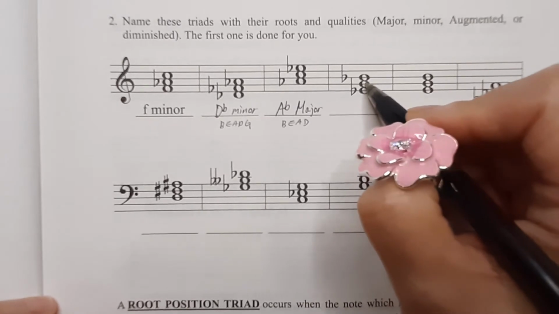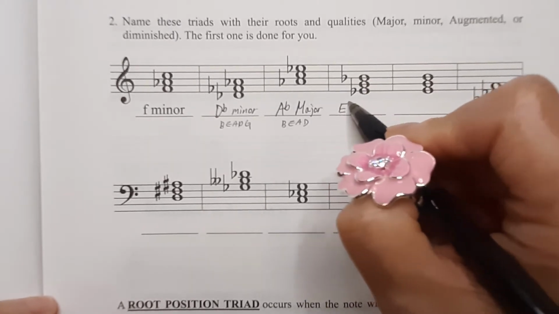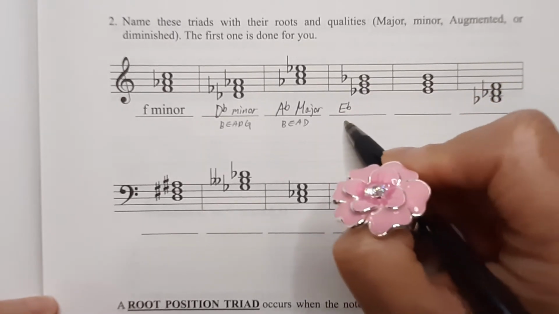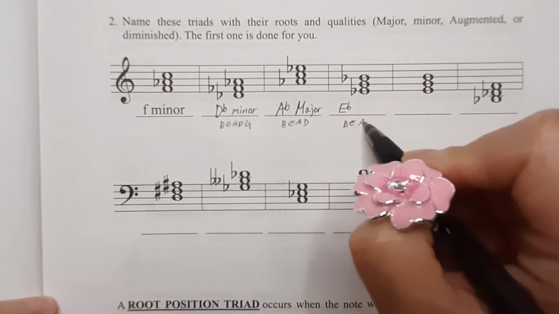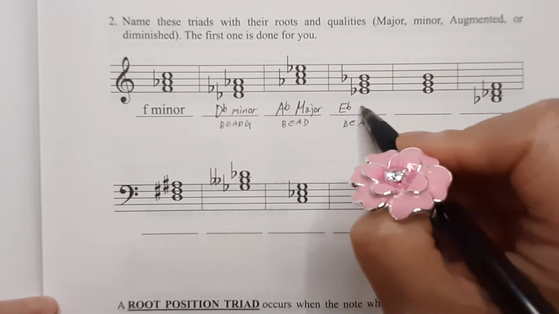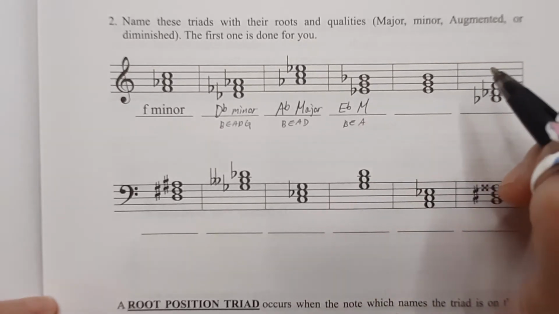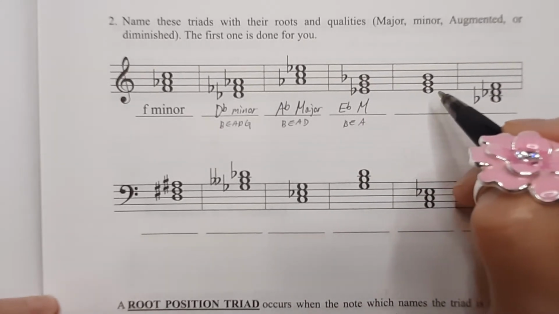Okay, we have E flat, G, and B flat. So E flat something. In the key of E flat major, we have B flat, E flat, and A flat, right? So there's a B flat. This is E flat major. All right, next one. What do we have?